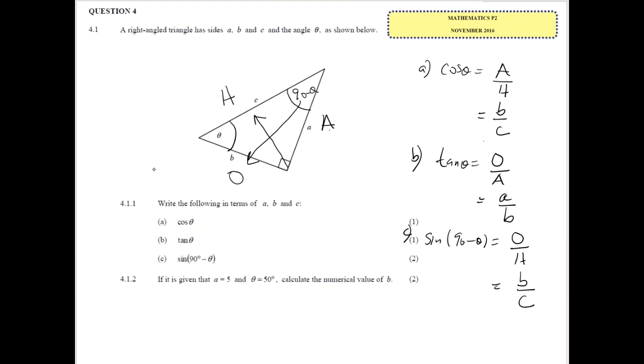Right, now 4.1.2. It is given that the value of A is 5. The value of theta is 50. There is your data. Calculate the numerical value of B. Before you do your problem, make sure that you name your triangle.